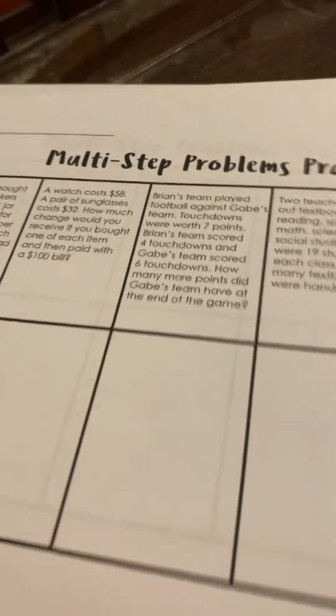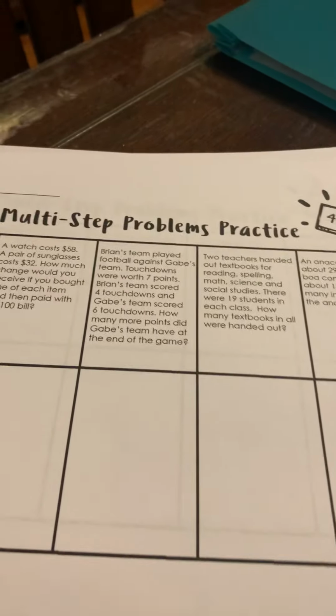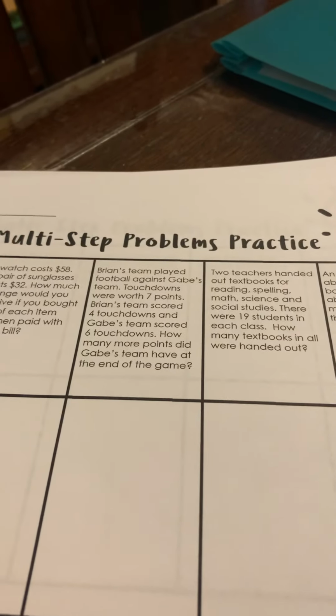So your next assignment is to go over the word problems from 523. You already did them, but now you're going to do them again, trying to write equations.